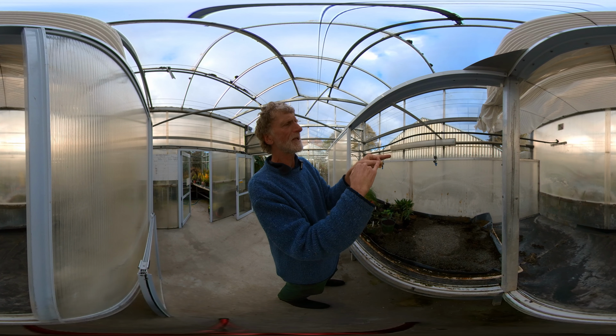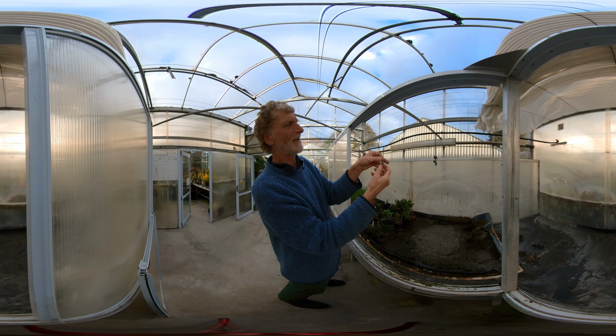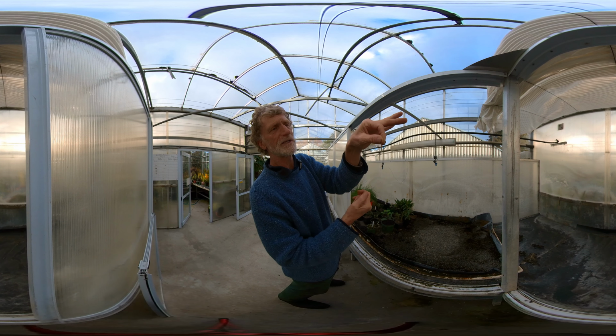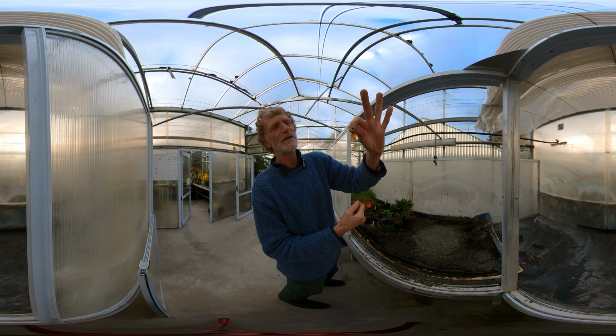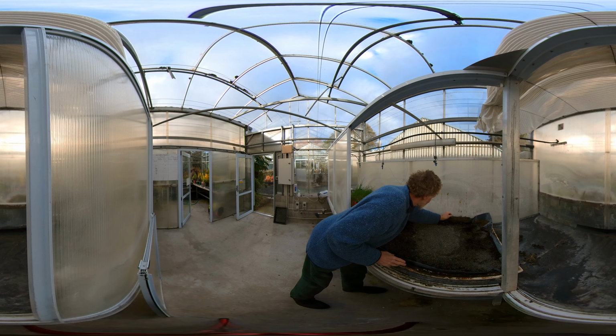And again, there'll be millions and millions of individual algae all joining together to form this. It's like a bit of a plastic bag in a way, forming a thin mat. When you look at it sideways, you can see how thin it is compared to face on. So let's put that again back where it was.